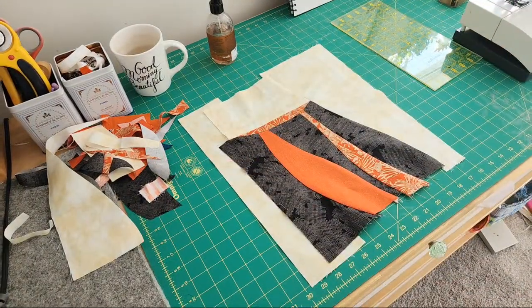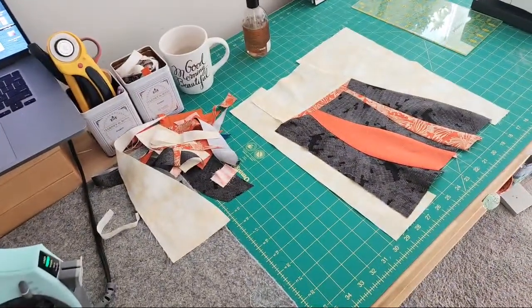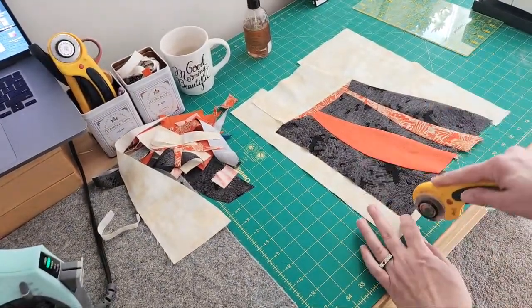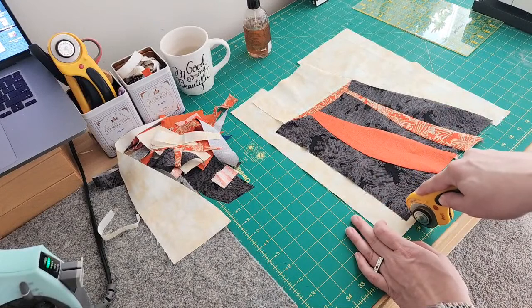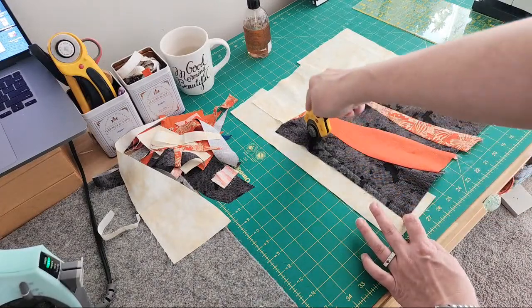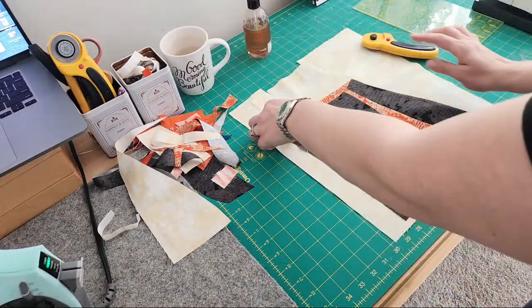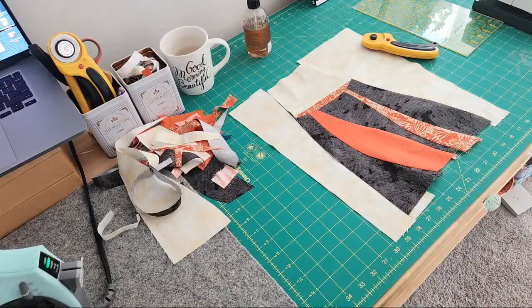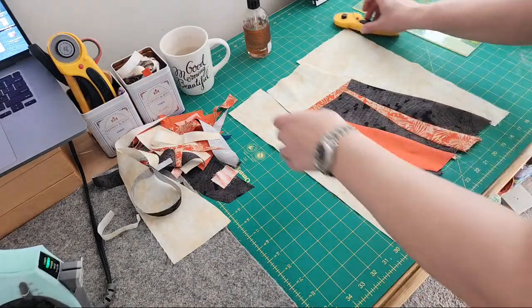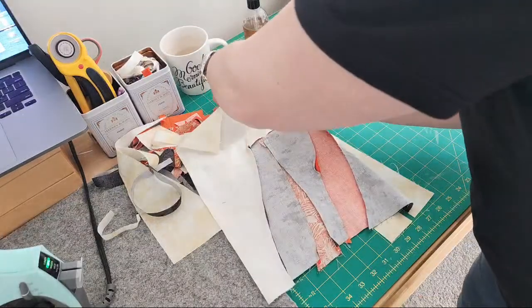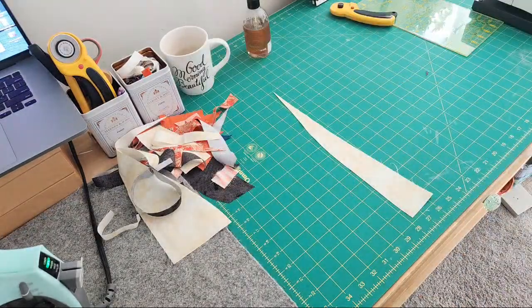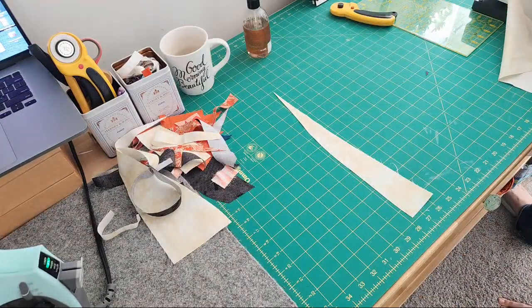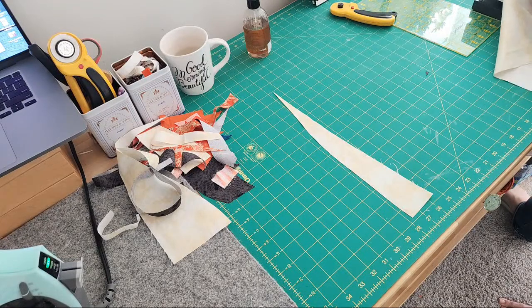Now, I'm just going to have to move you slightly because you're in the way of my cut. And I'm going to cut that curve like that to there. And then that will be my block. So let me sew that here, and then we'll be done this volcano block.